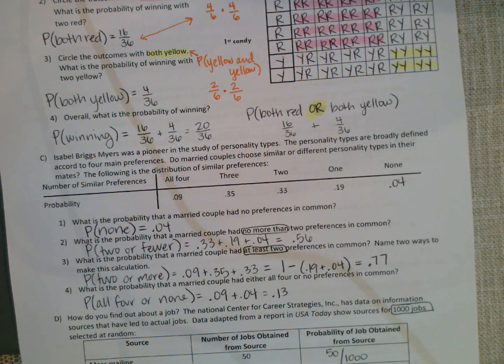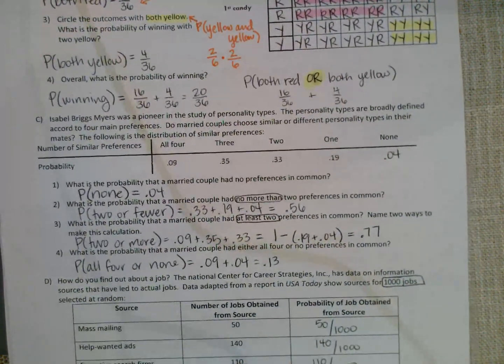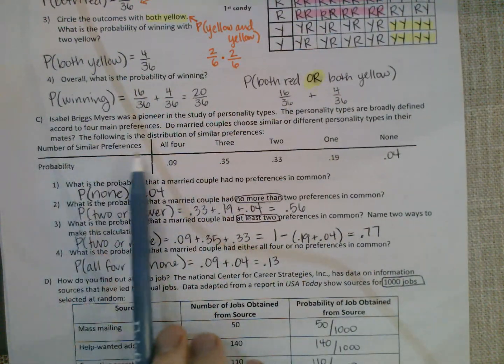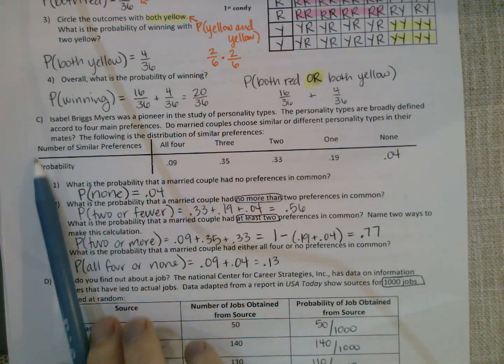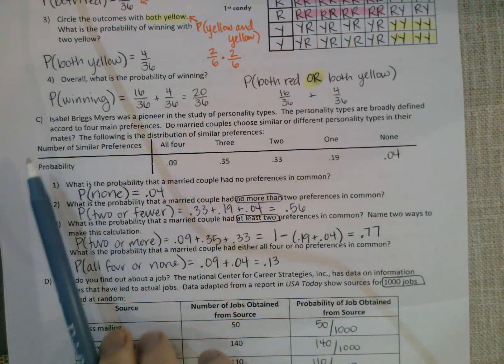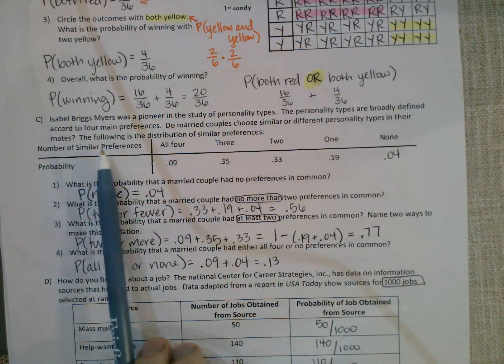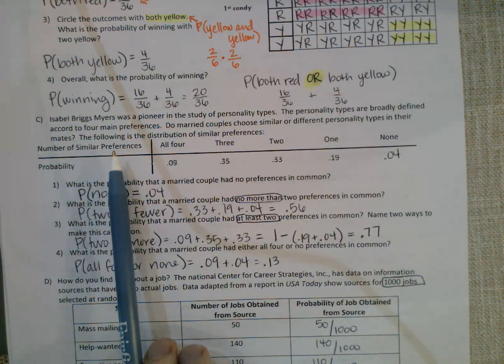We're going to jump into day 2 of probability for this unit. So a quick little recap. I'm going to look at example C really quick. This right here is what we would call a probability distribution, and it displays just one single event.